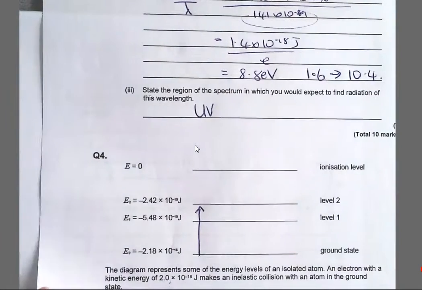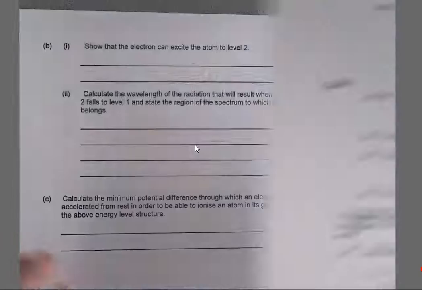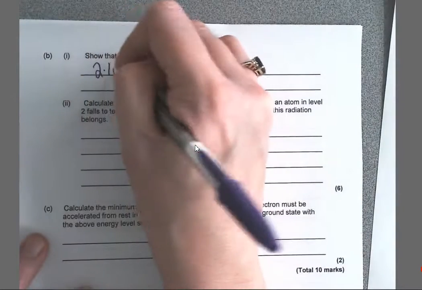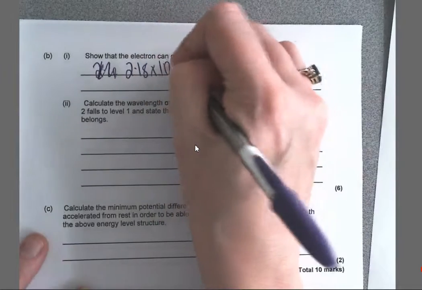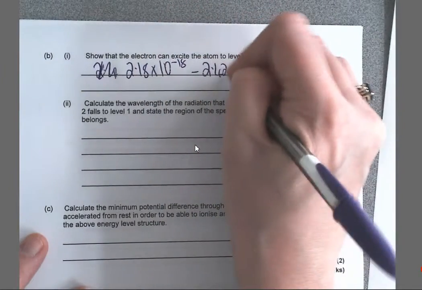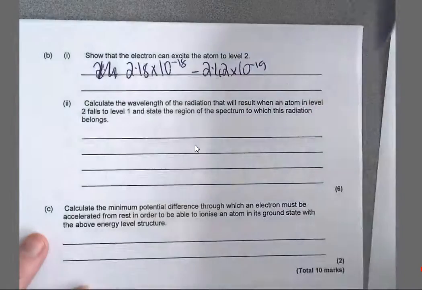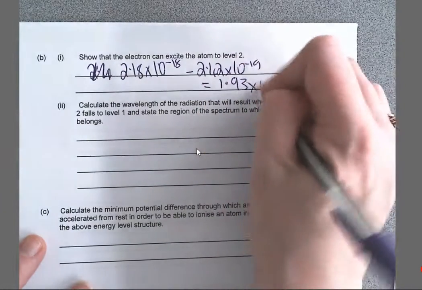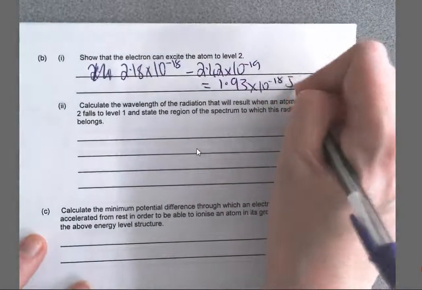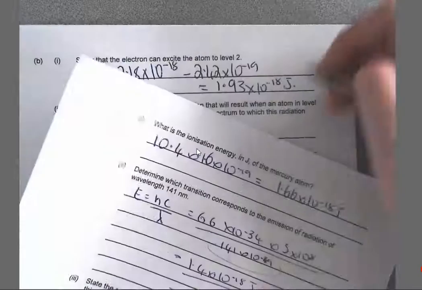Okay, so if we work out what the difference between these two energy levels is, we've got 2.18 times 10 to the minus 18 minus 2.42 times 10 to the minus 19. Okay, that equals 1.93 times 10 to the minus 18 joules. Okay, which is less than 2, so it can make the jump.